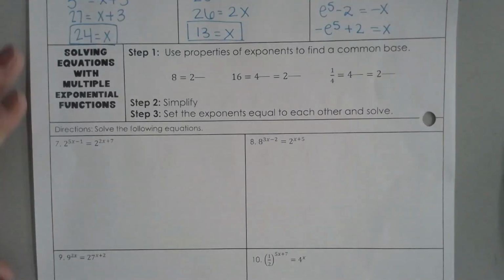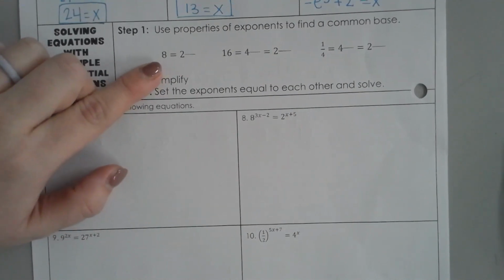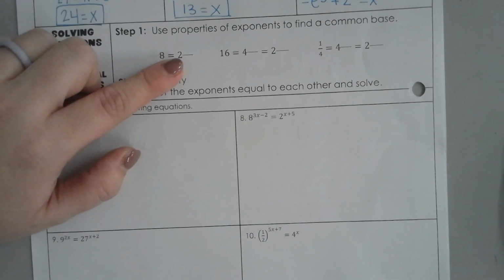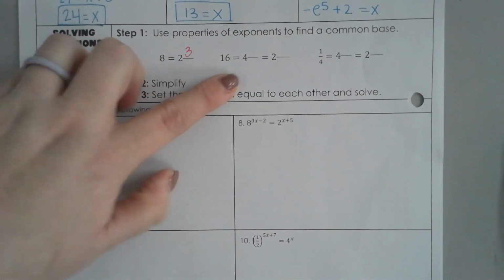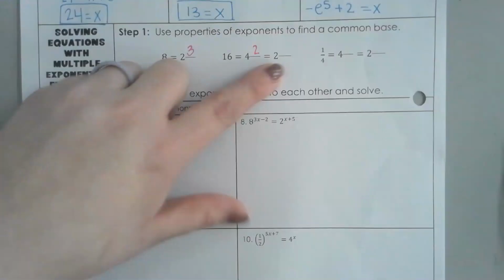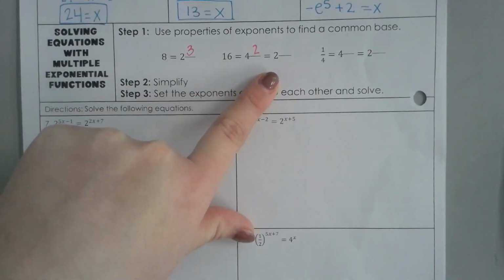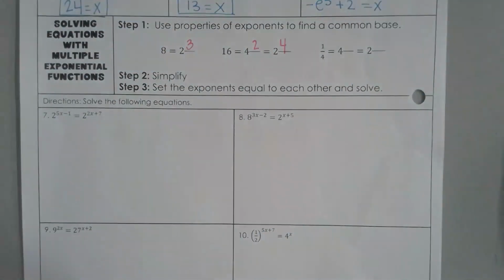Now before we get into some of these problems, there are some things that you need to remember. We can rewrite numbers. I can rewrite 8 as 2 to some power. What power would that be? 3. Yep. I can rewrite 16 as 4 to the second, or as 2 to the fourth. 2, 4, 8, 16.